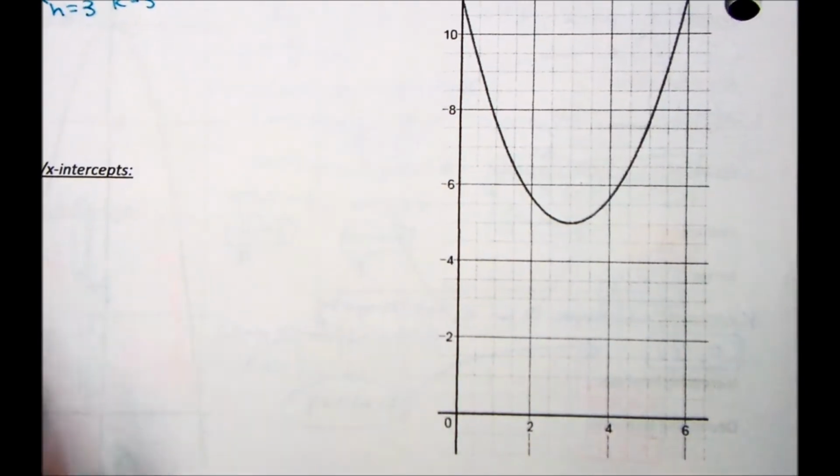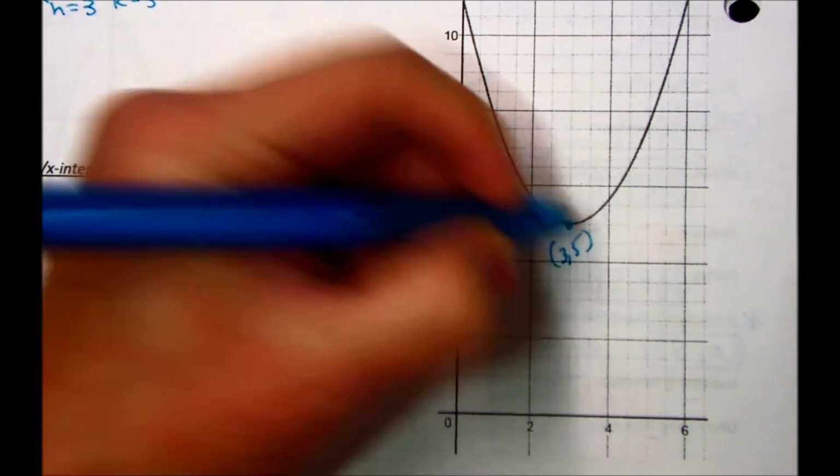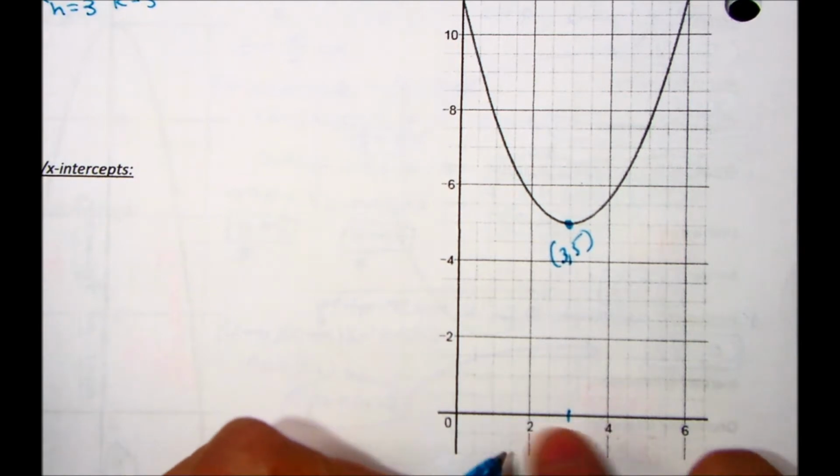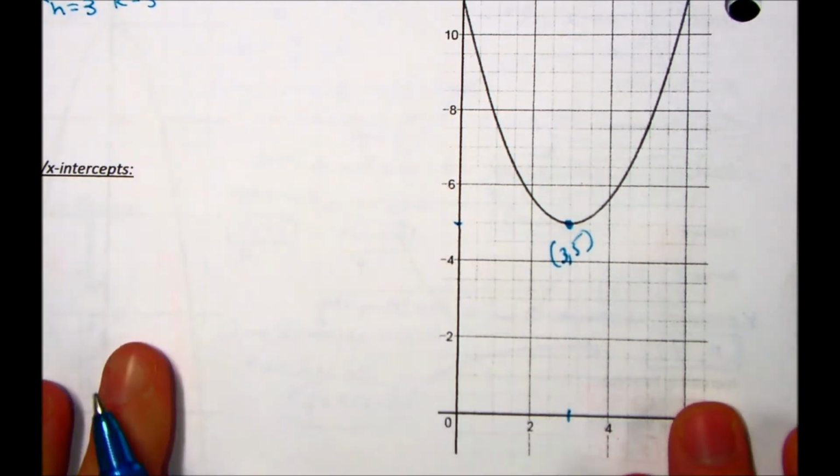There's really not a whole lot of work to be done to find the vertex. And if you look at your graph over here, this is the point 3, 5. So 3 is halfway between 2 and 4. 5 here, halfway between 4 and 6.